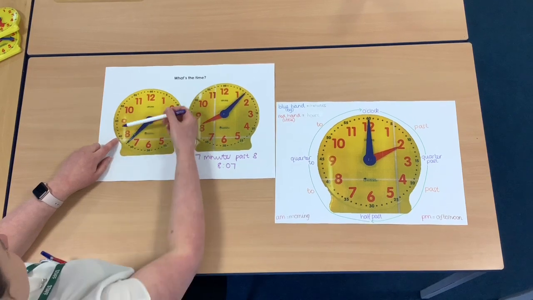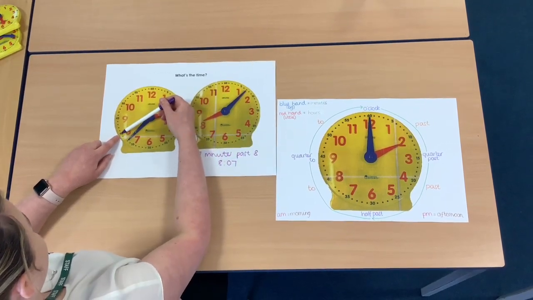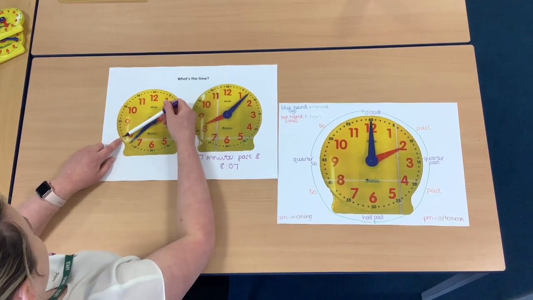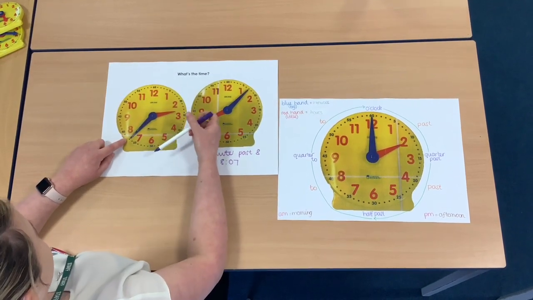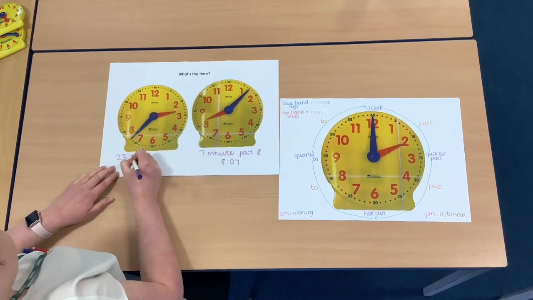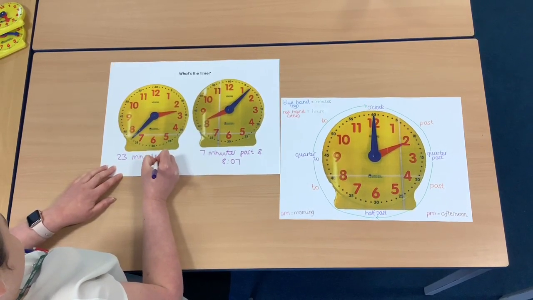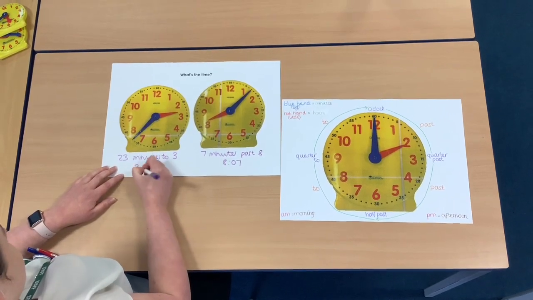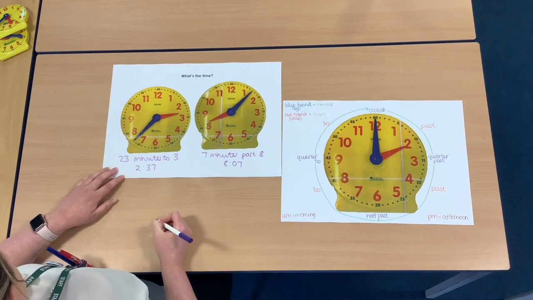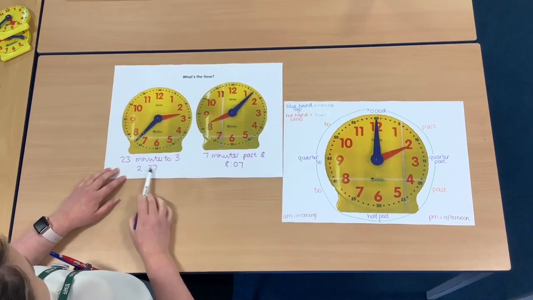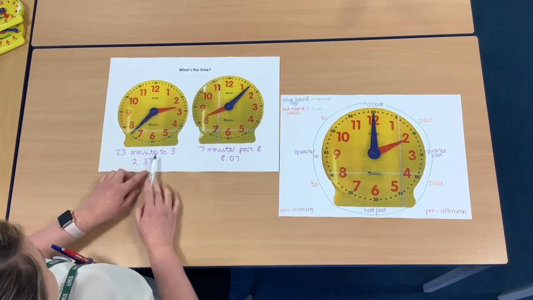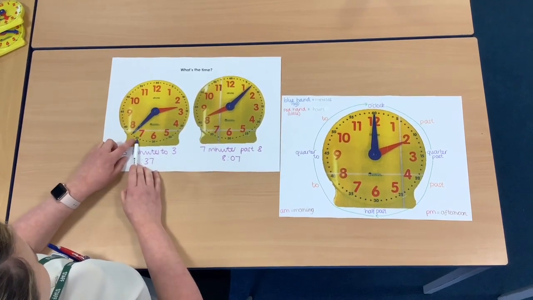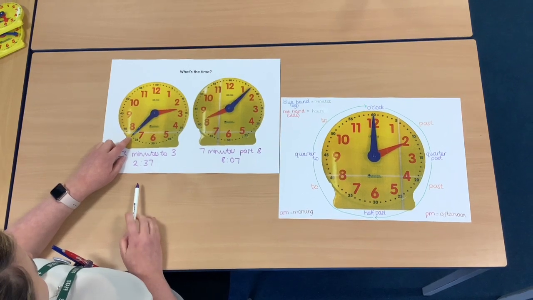So I've got 3, and I knew from earlier that from 40 to the o'clock is 20 minutes. Add on my 3 minutes is 23 minutes, so that means that it's 23 minutes to 3, and you may have also written it like this, because it's also 37 minutes. The way that you may have worked that out is using your 35, 36, 37 minutes.